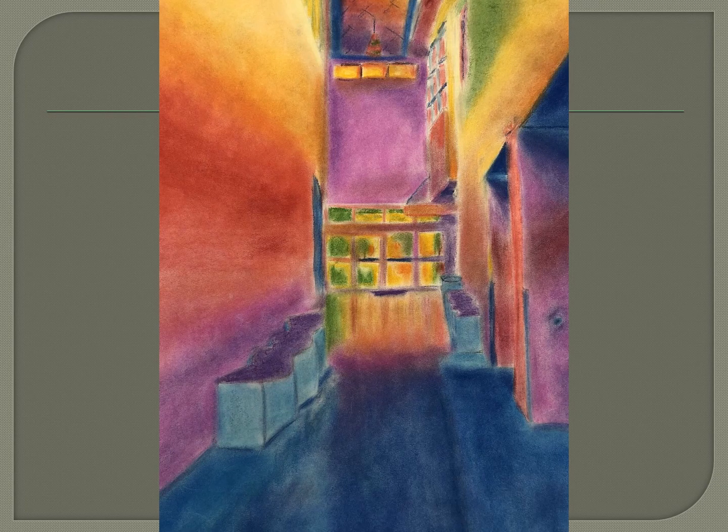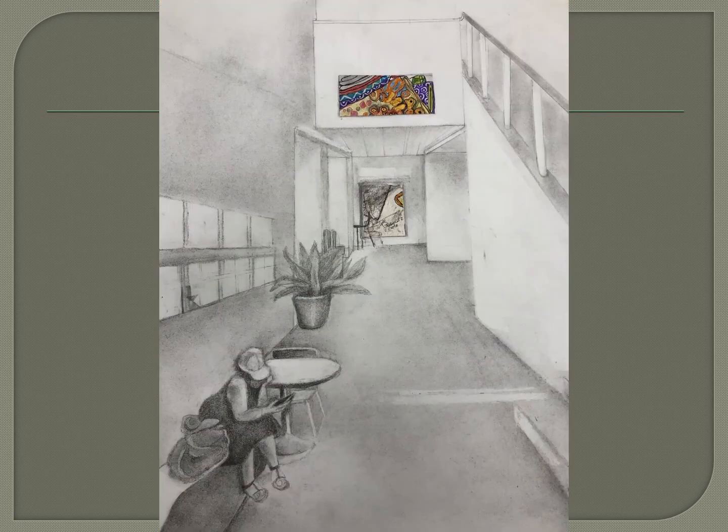This one I thought was very beautiful. It's a little abstract with the colors, but I really like the way that they capture the reflections and everything else. This one I thought was nice, using color just in one area to create a focal point.